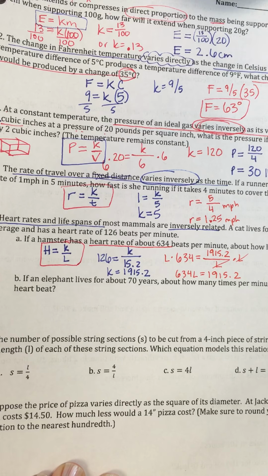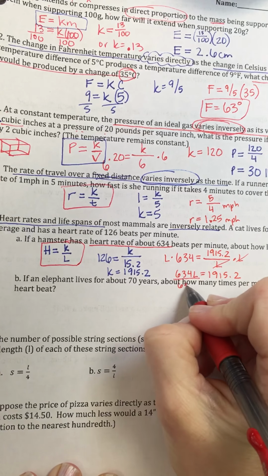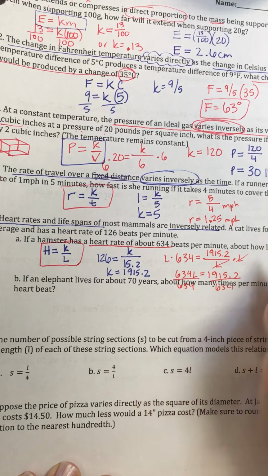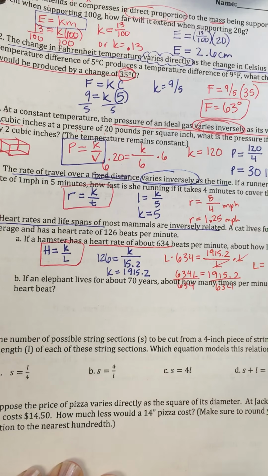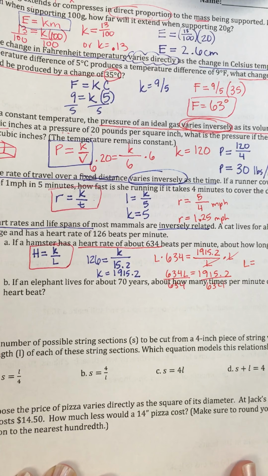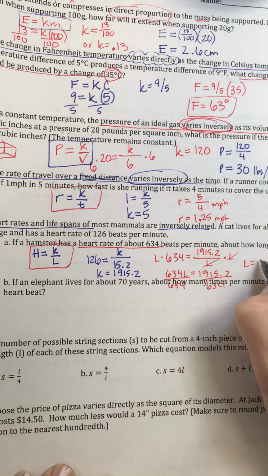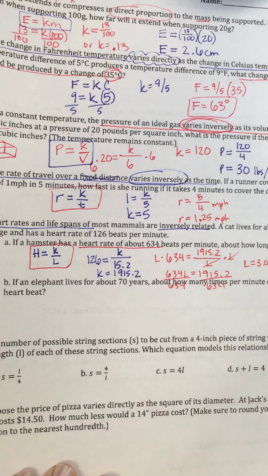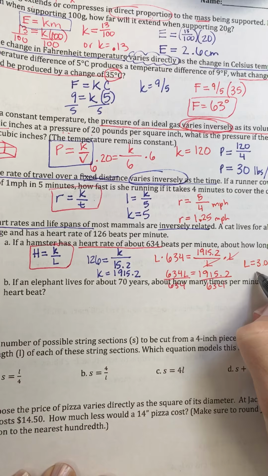And then what would you do last? Divide by 634. Divide both sides by 634. And L equals... Okay. What would that be? 3.02 years. Okay.